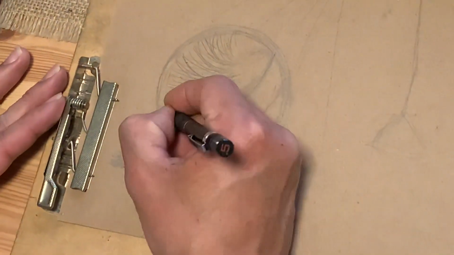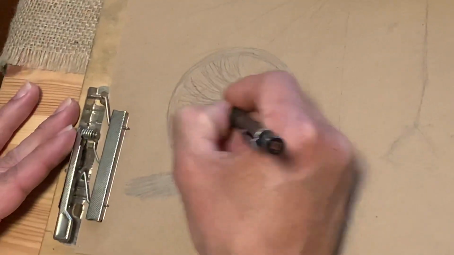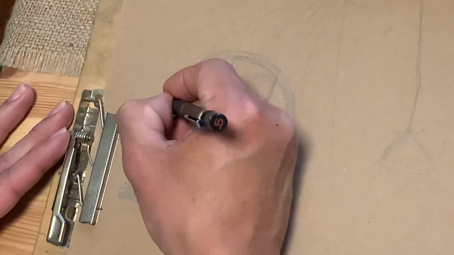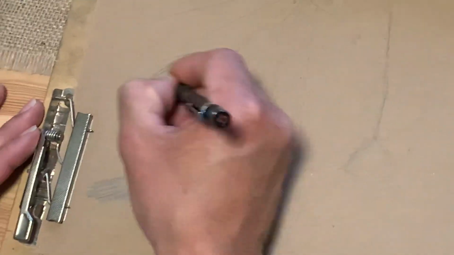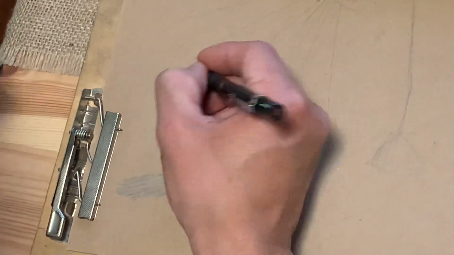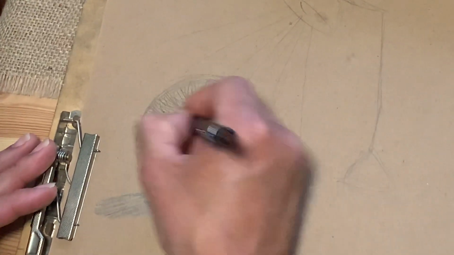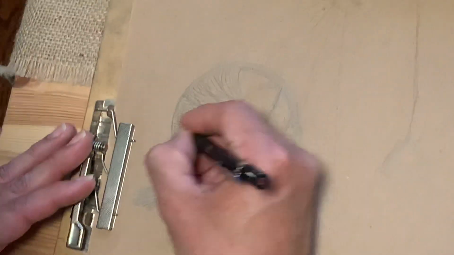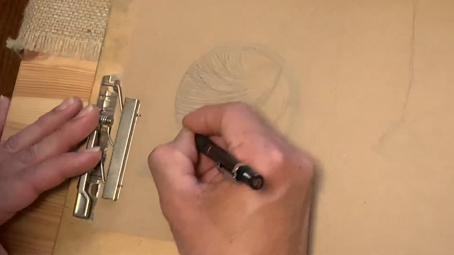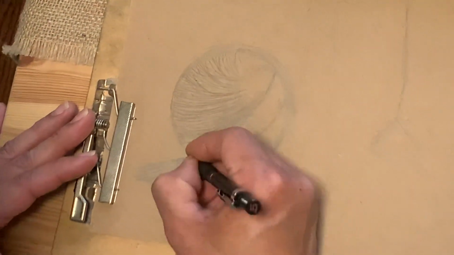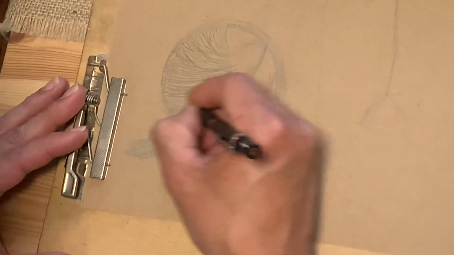So, when I have an area which entails hatch lines, and I shouldn't use the term shaded, because shade implies that you've created the illusion of depth using a drawing stump, or in some instances your fingertips, which is perfectly fine.